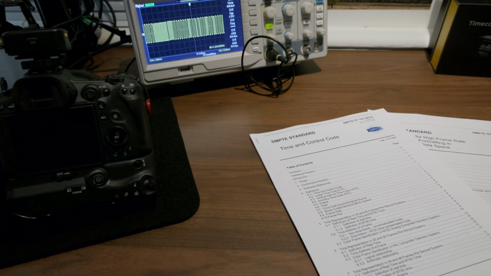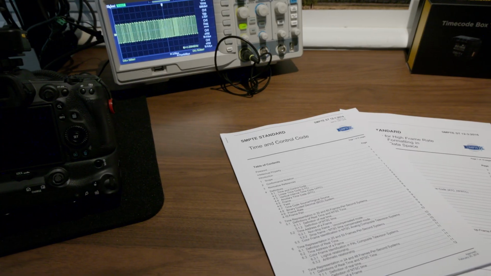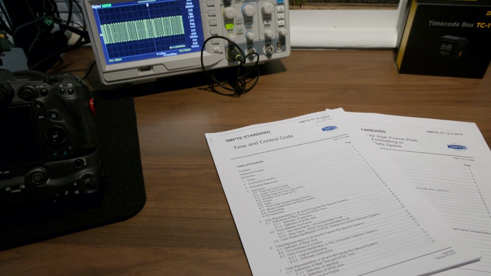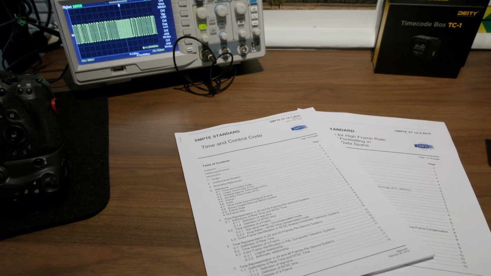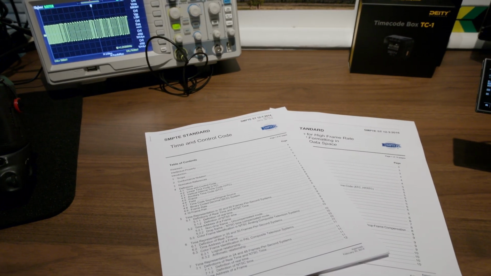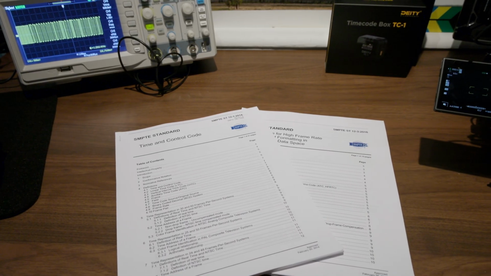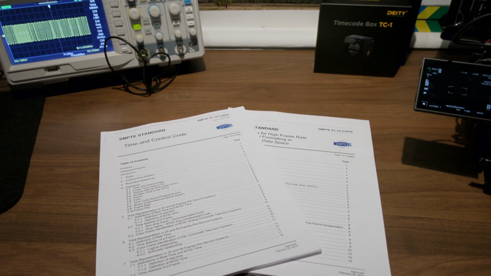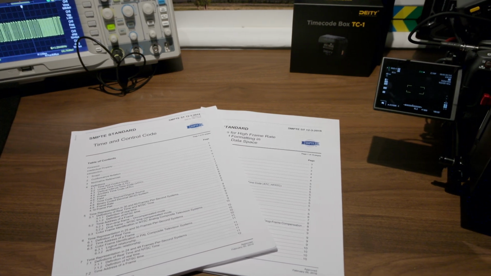Now, while both the QuickTime and HDMI timecodes are generated in the camera, the Society of Motion Picture and Television Engineers, or SMPTE, linear timecode is not. Linear timecode is the industry standard way to share timing information across devices, and this is what you will normally be using when you synchronize multiple devices.